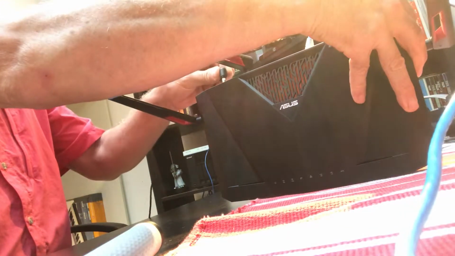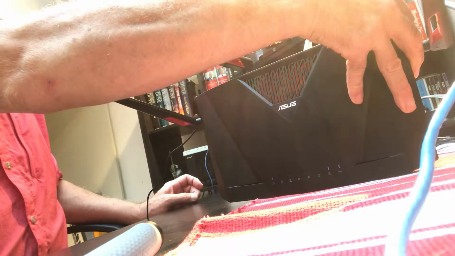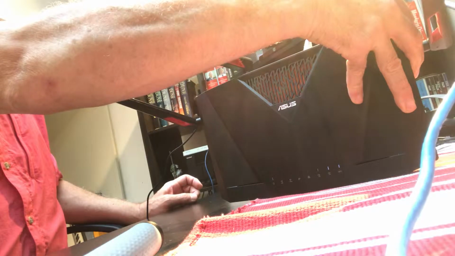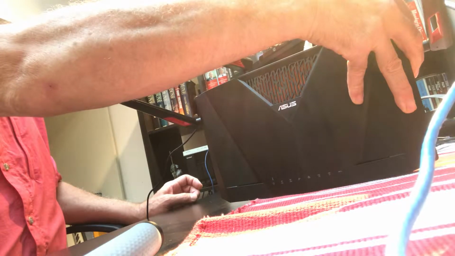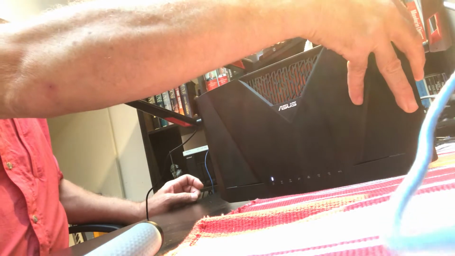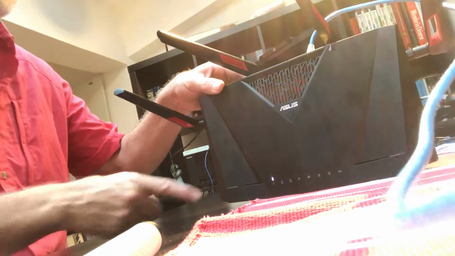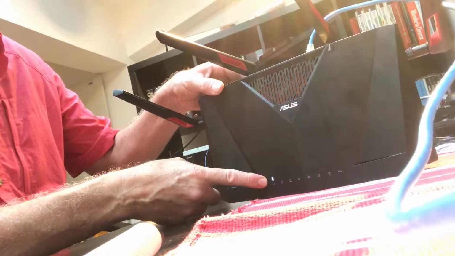So I'm going to take the power out, hold down the reset button, put the power back in. It'll come on, and when it's flashing, it's in recovery mode. Now that's recovery mode, as that little flashing light indicates.